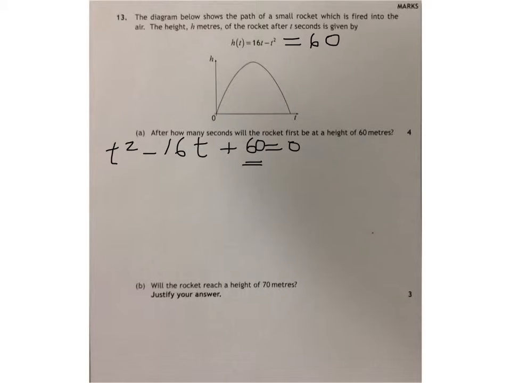So to factorise this, we look at the final term, that's 60. What factors do we have for 60 that in combination will give us 16? Well, 6 times 10 would give you 60, and the combination of 6 and 10 would give us 16. So that looks as if that would work. So it's going to be something like this. And if we try t minus 6 and t minus 10, that actually works.